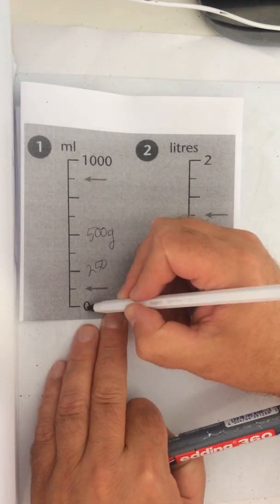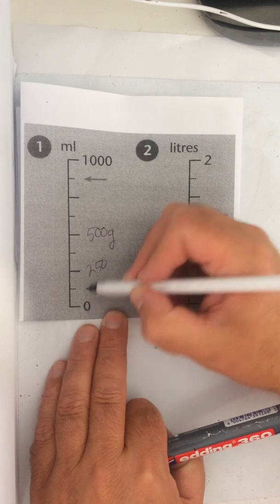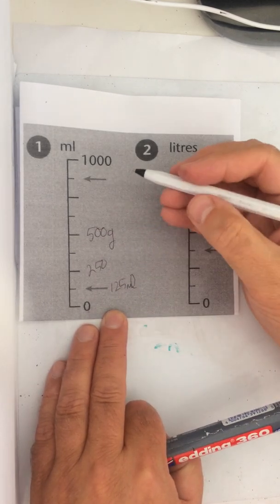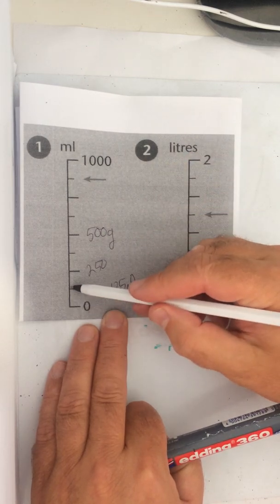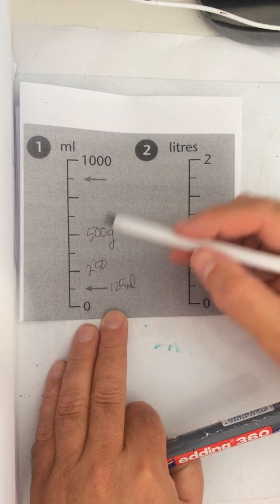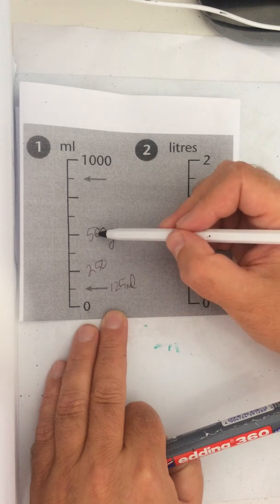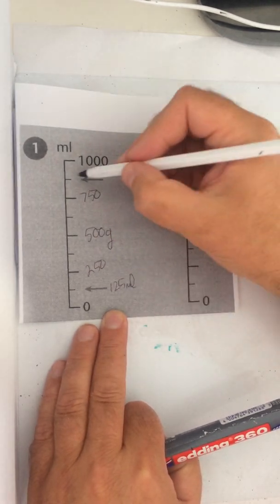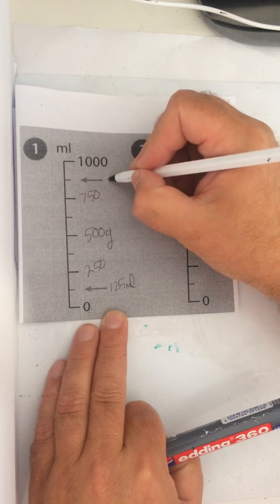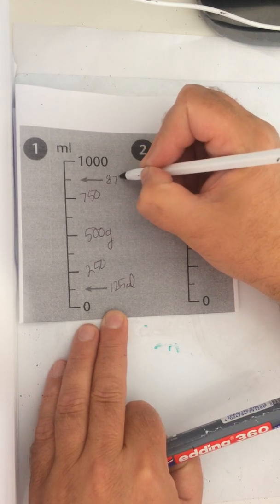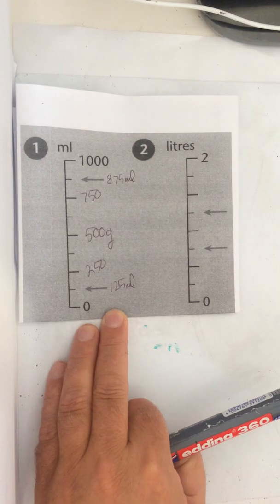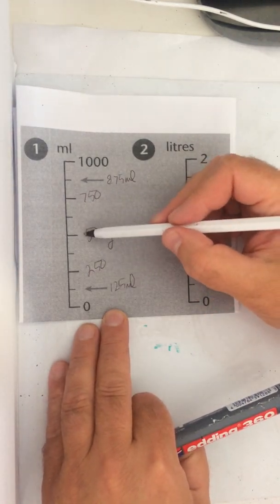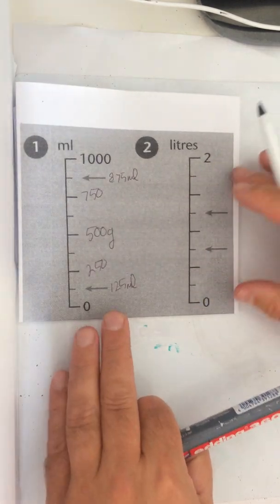And now I find halfway between 0 and 250, 125 milliliters. Now I know each one of these is worth 125, so this is going to be 250, 500, 750, and then another 125, 875 milliliters. I'm going through this a bit quickly. Again, I wouldn't expect you to work these out as fast, but just follow these same patterns, okay?